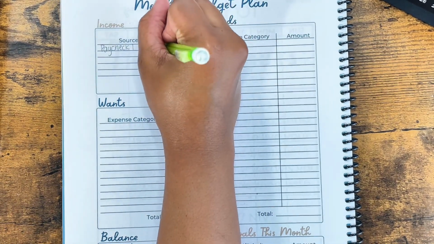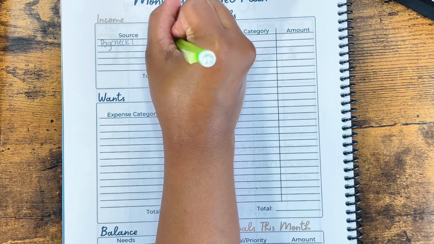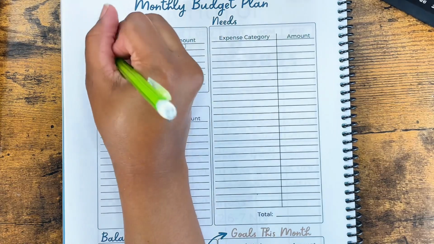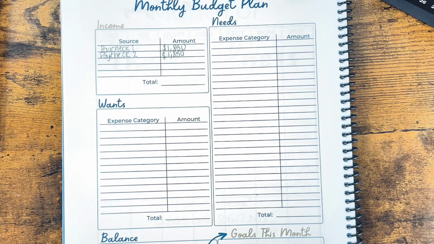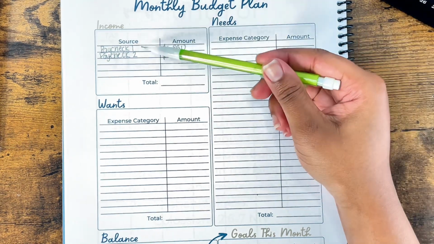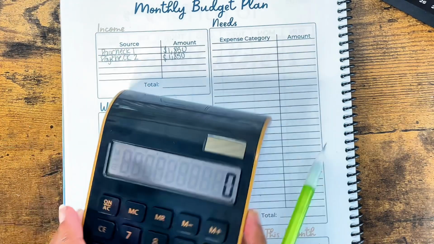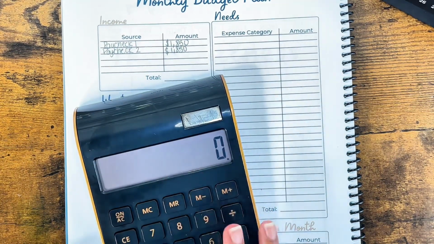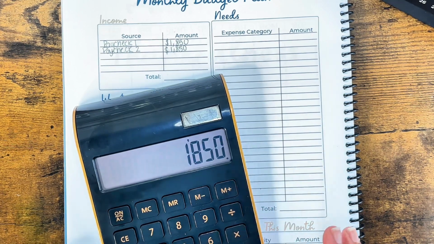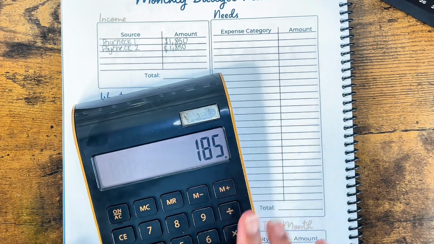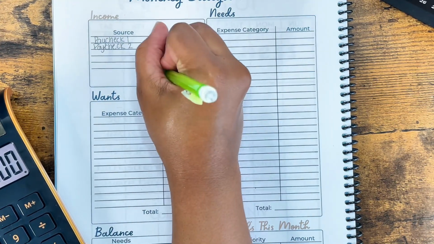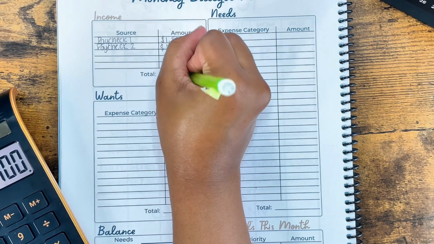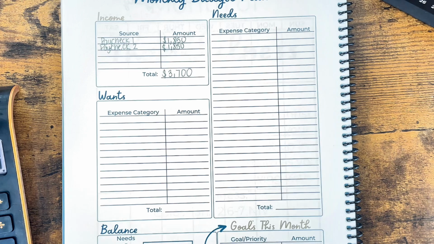And let's just say that first paycheck is $1,850, right? Paycheck 2, $1,850 again. Now, if you're using this planner for your household, you can also put your partner's income as well. And then what we're going to do next is add these totals up to see what our monthly income is. So that brings your monthly income to $3,700.